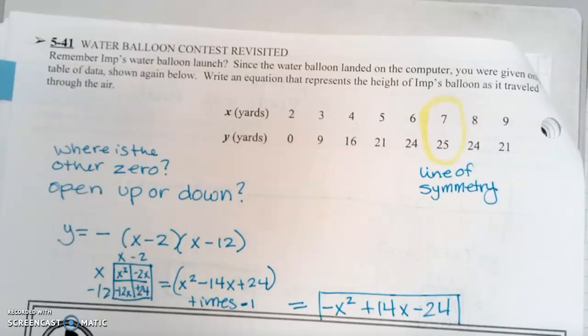And you can figure out, does this parabola open up or does it open down? You can tell me, does it open up or does it open down? So if we have a point at 7, 25, and then 6, 24, and 8, 24, the points are going this way. So it opens down, okay? Because it opens down, we need a negative sign out front, okay? So you're going to put a negative right there.